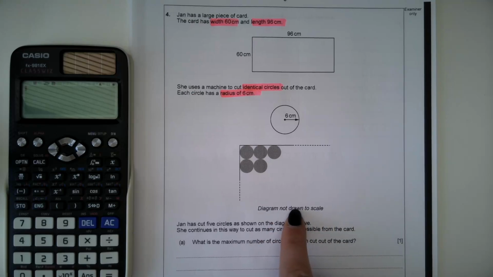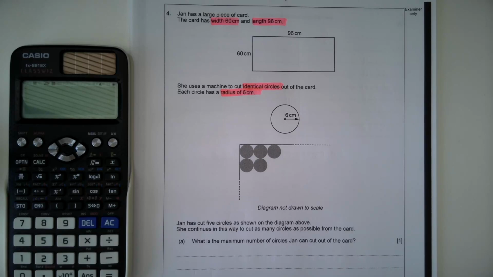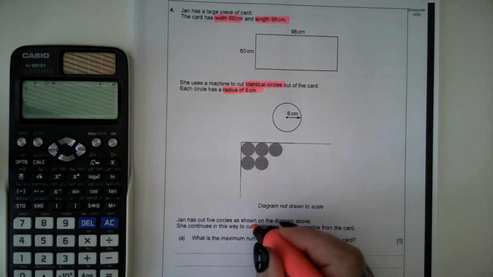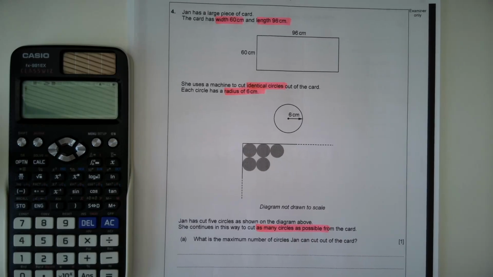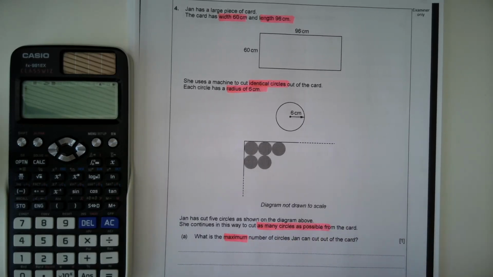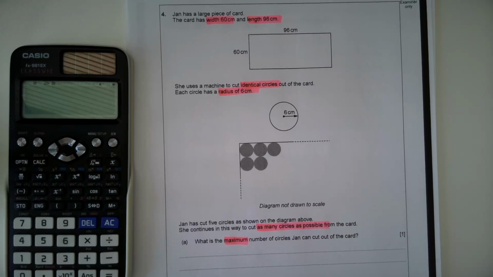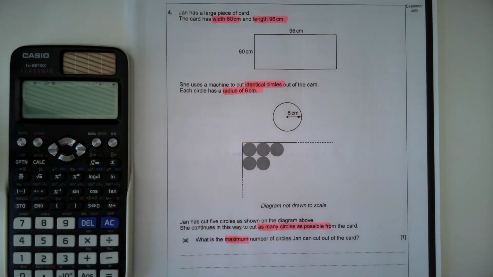Diagram's not drawn to scale, so we can't measure anything directly from these diagrams. So here it says, Jan has cut 5 circles as shown on the diagram above. She continues in this way to cut as many circles as possible from the card. Part A, what is the maximum number of circles Jan can cut out of the card? Okay, so let's have a look at this. We're going to use this diagram here because it's really helpful.